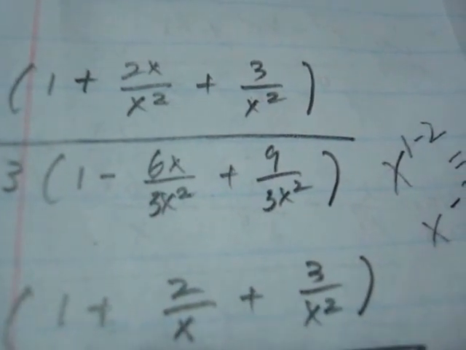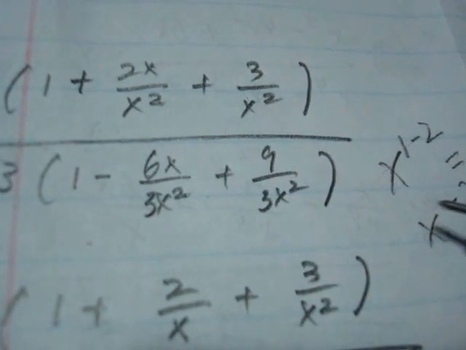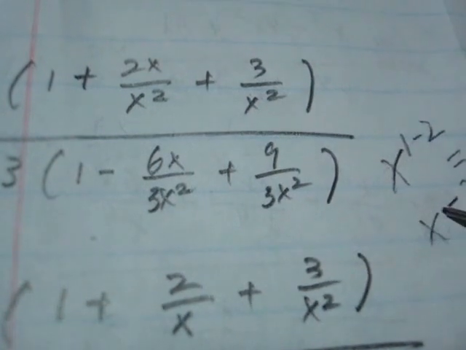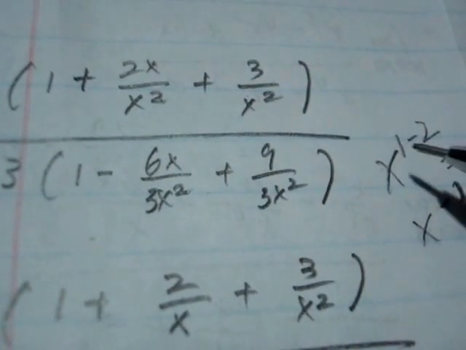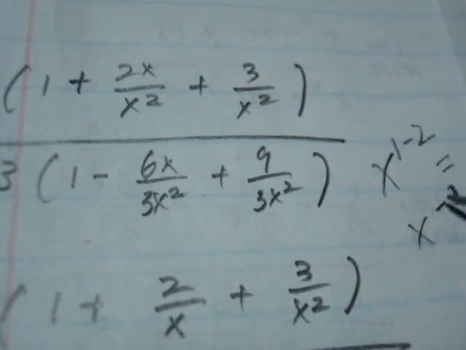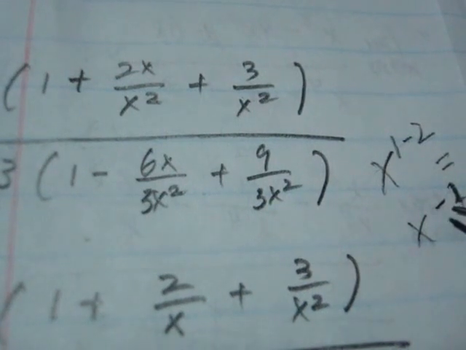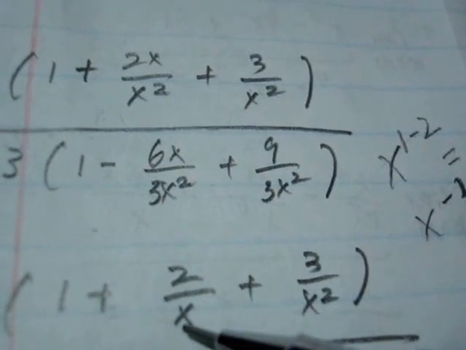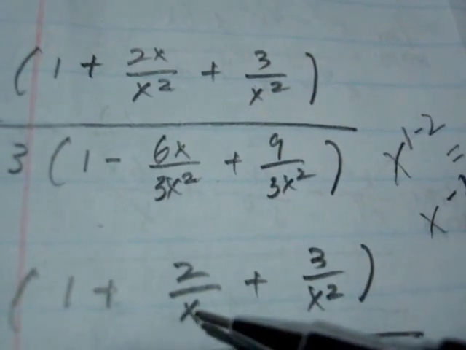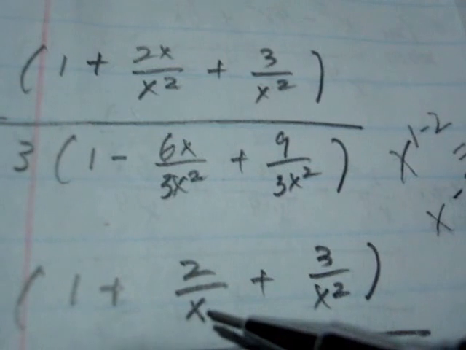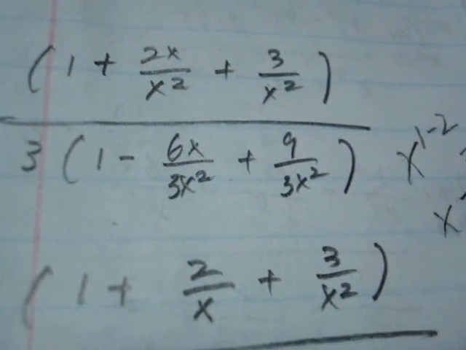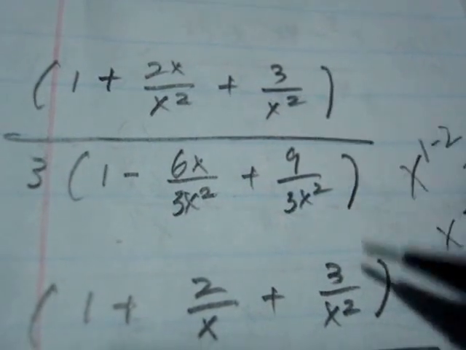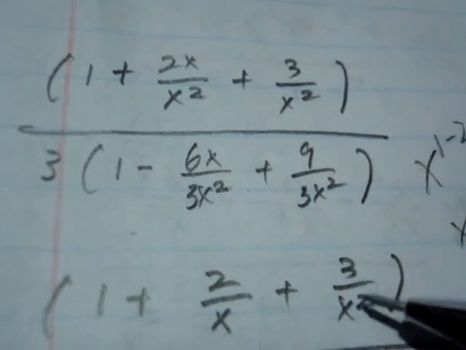I mean, this one will be -1 because 1 minus 2 will be -1. To get rid of the -1, you put the x on the denominator to make it positive. Because every time you have a negative exponent, you need to make it positive and you put it on the denominator. As for this one, it will stay the same because there's nothing to subtract.